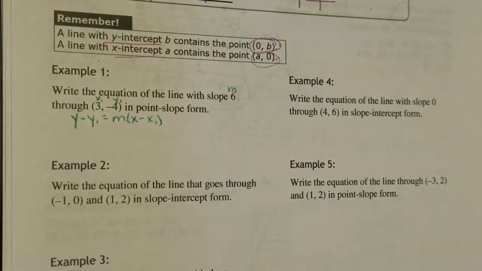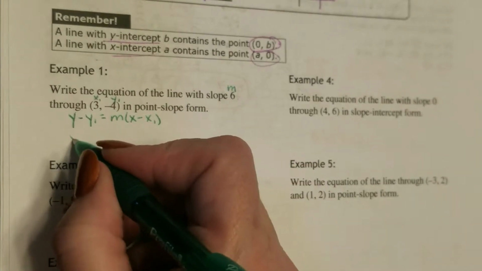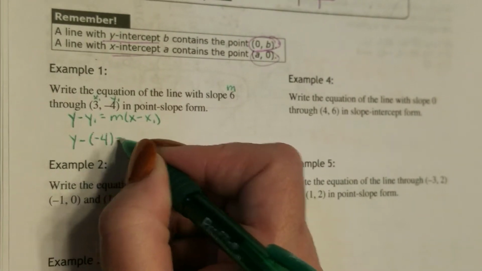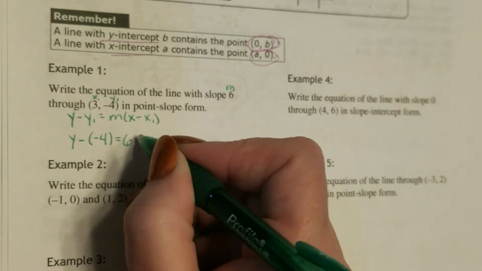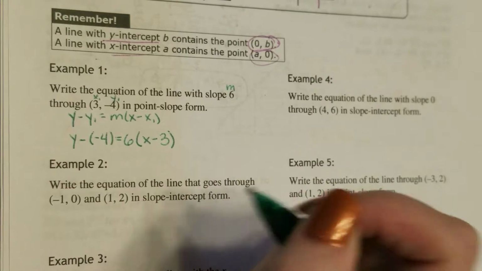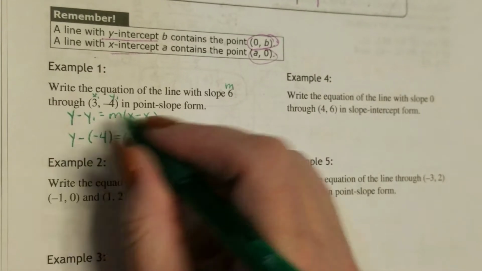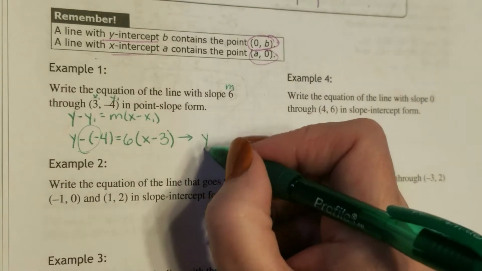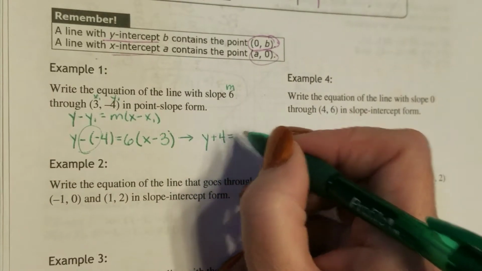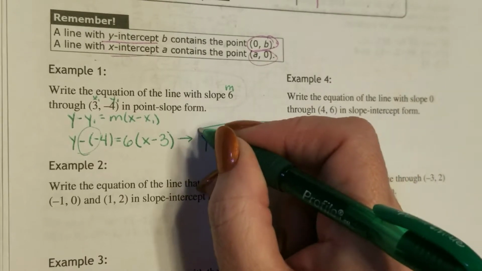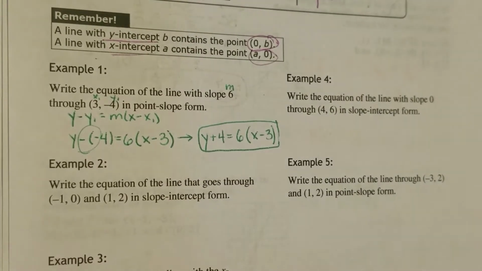So I'm going to just substitute those values in. I get y minus negative 4 equals 6 times x minus 3. You can simplify that. We're not going to move things around. The only thing I'm going to simplify is this part. So I'm going to say y plus 4 is equal to 6 times x minus 3. And that's in point-slope form.